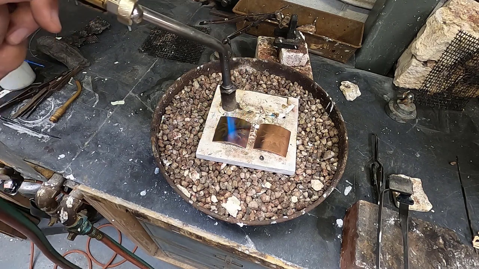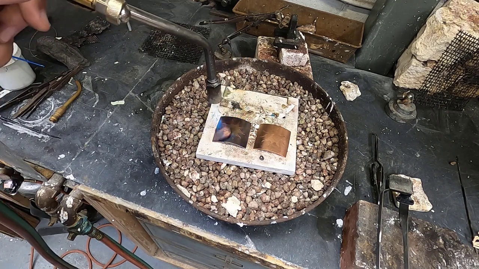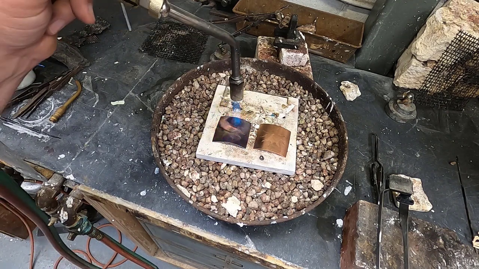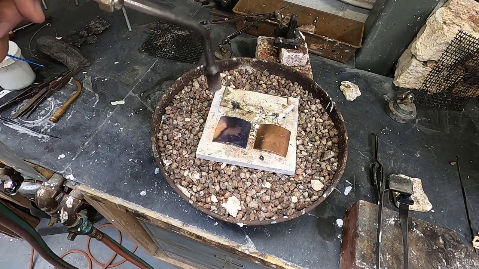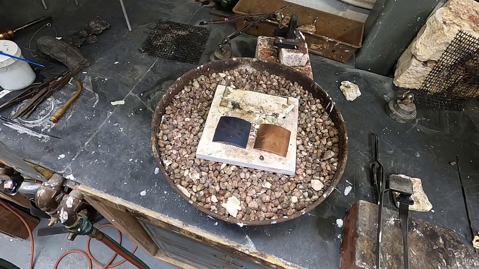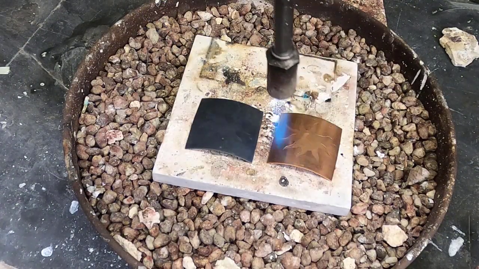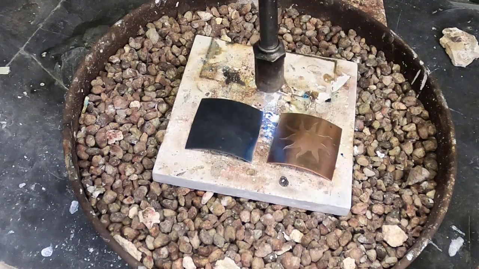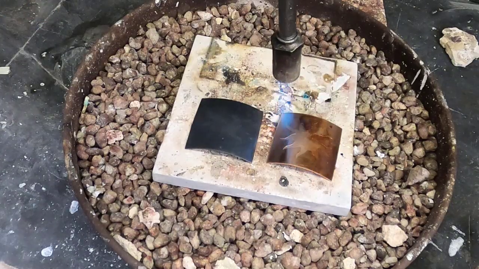You can start to see a clean spot where the flame is. And now I can see that clean spot kind of hesitating and dancing behind the flame. I'm heating up my second one, just kind of gently moving the torch around it.